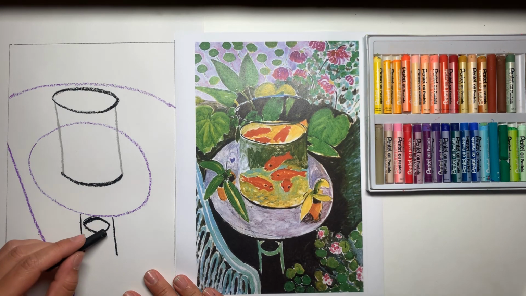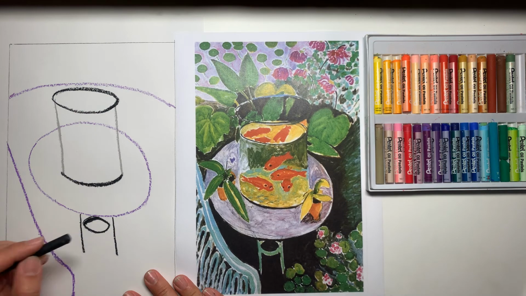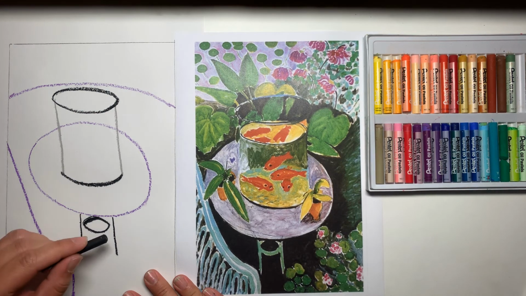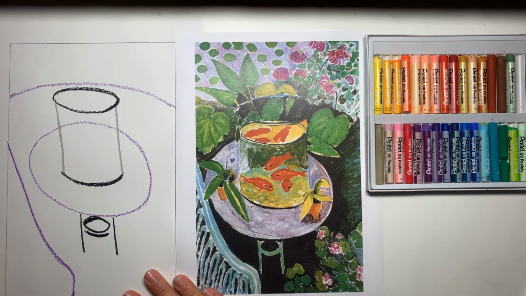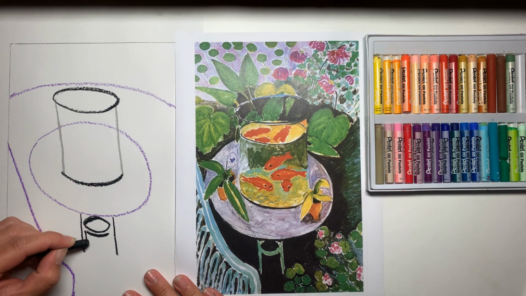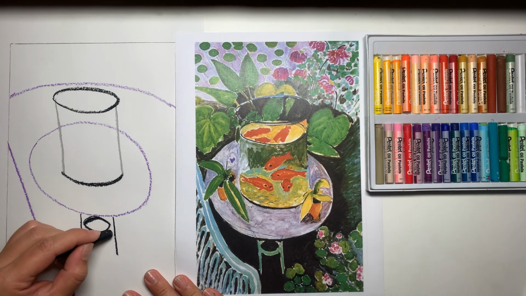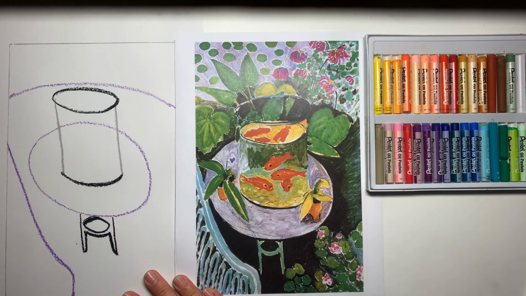So hop down, leave a little bit of space, do a curved line, and then you can go ahead and connect it with a straight line to the left and to the right. So we've created the negative space, the space around this green for the foot of the table. All right.